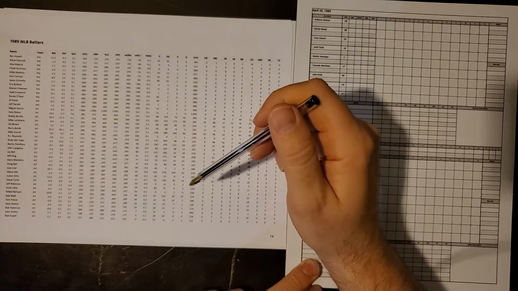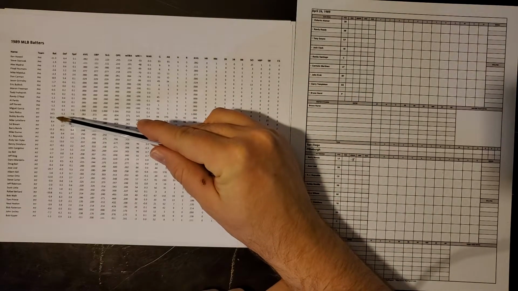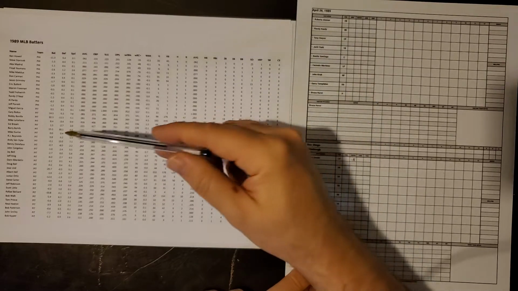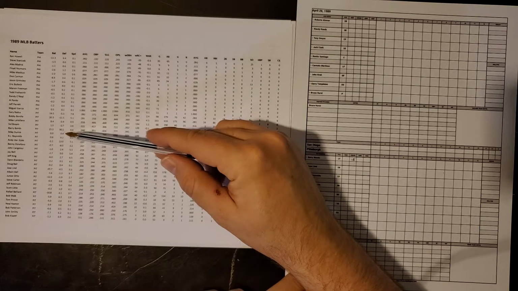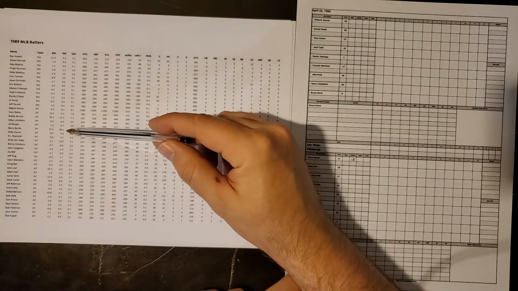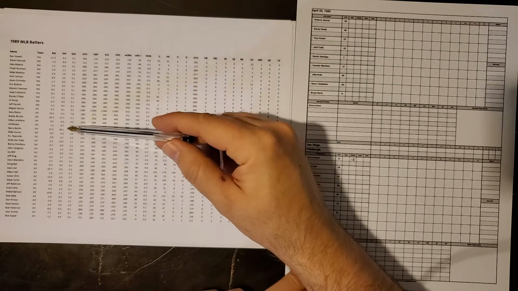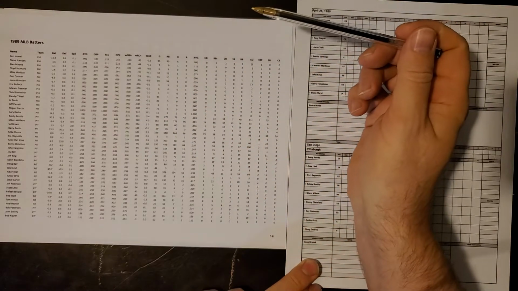It's about 10 runs for a win. So he's about 3 wins better just because of his defense than the average player. So you're going to win 3 more games because Barry Bonds is playing left field for you, or was he? Yeah, he's in left field. So you're going to win 3 more games just because he is in left field playing defense. So that's essentially how you translate that defensive stat. He's 3 wins better than an average player.